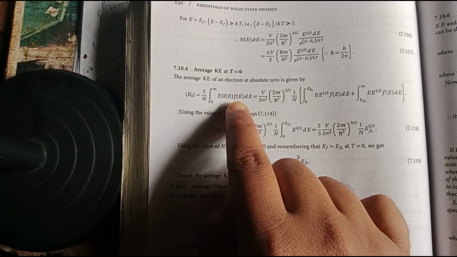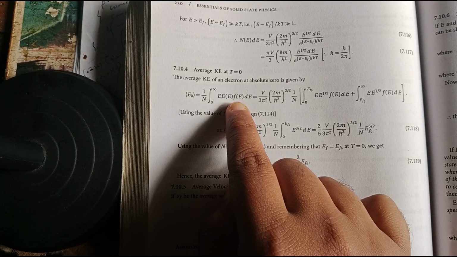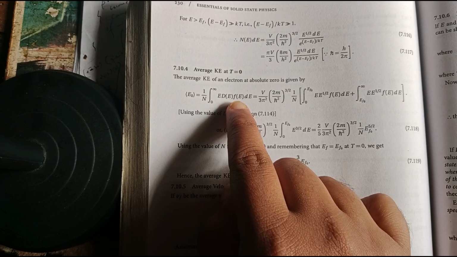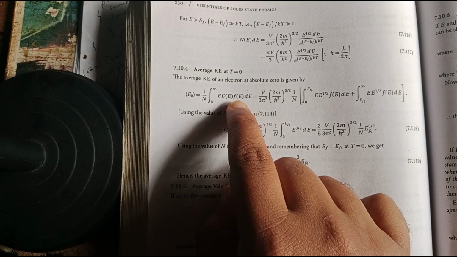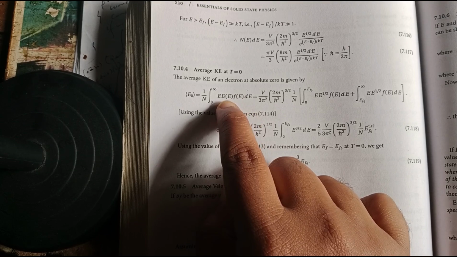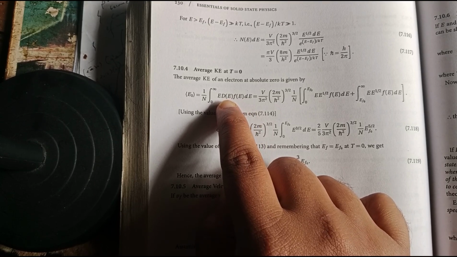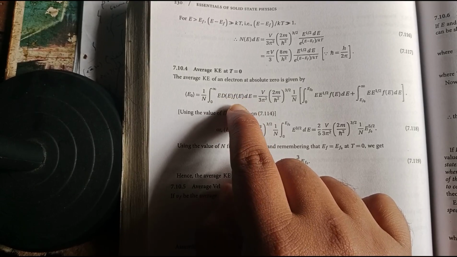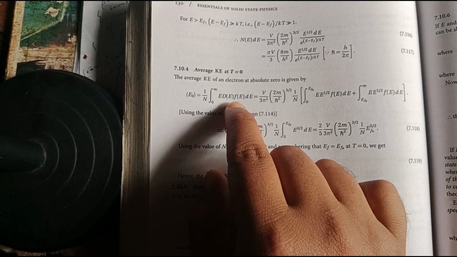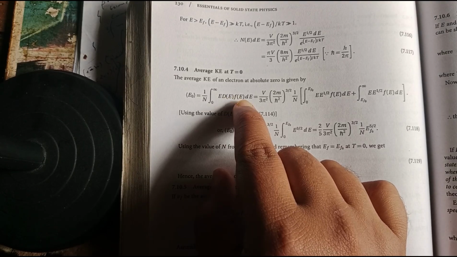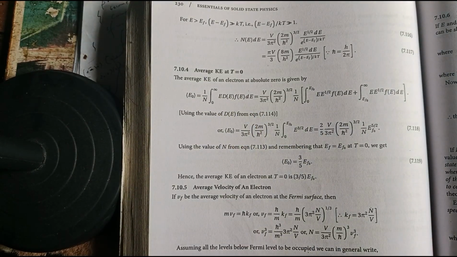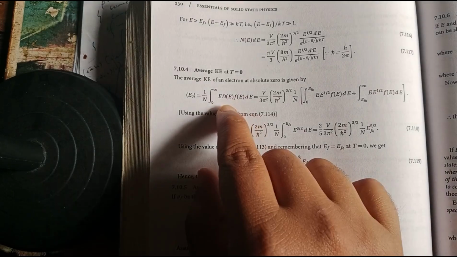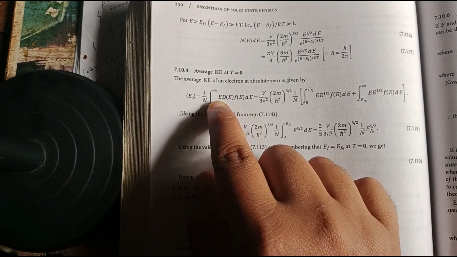And this Fe, the Fermi-Dirac distribution, acts like the number of available states divided by the total number of states. So the total number of states gets cancelled with the density of states, leaving the number of available states. Multiplying dE and Fe together gives us the number of states available for a given temperature. And we are doing an average, so E and dE.